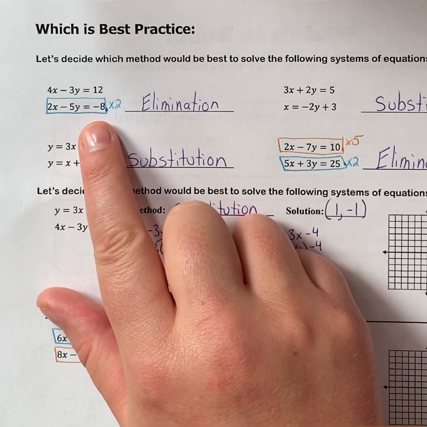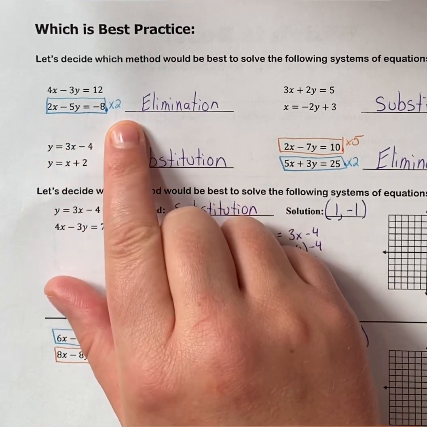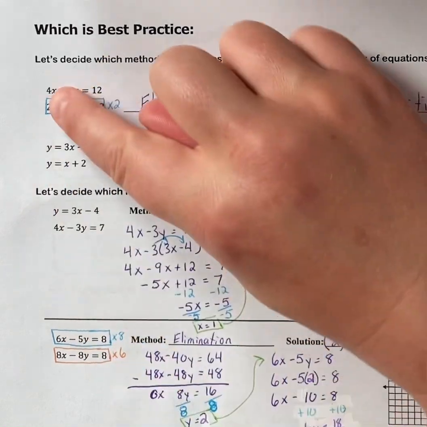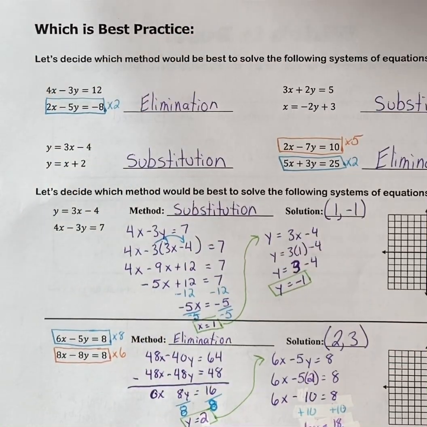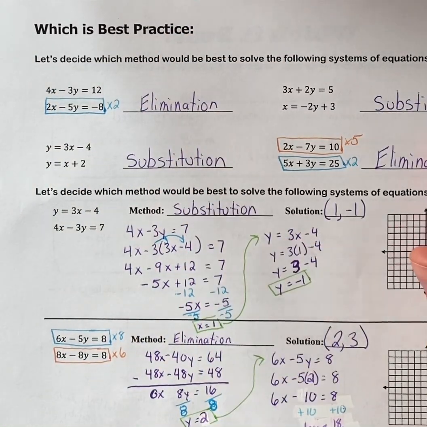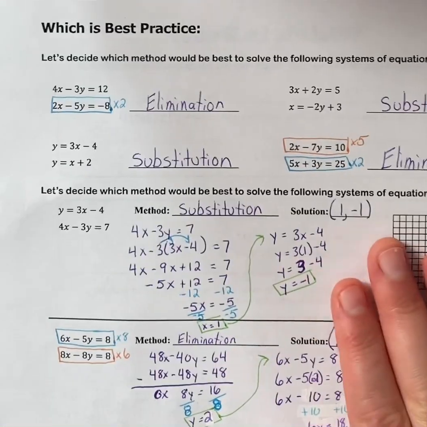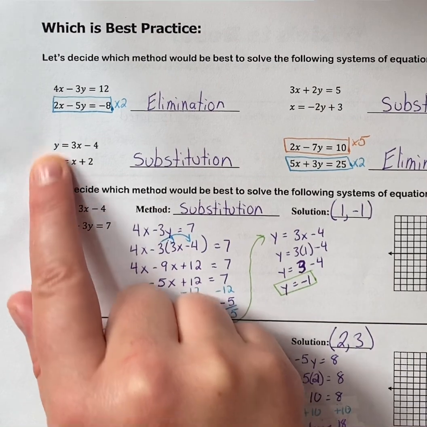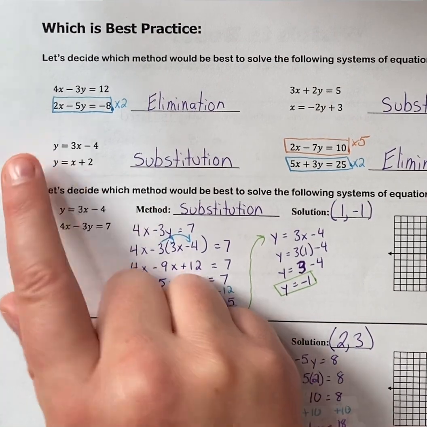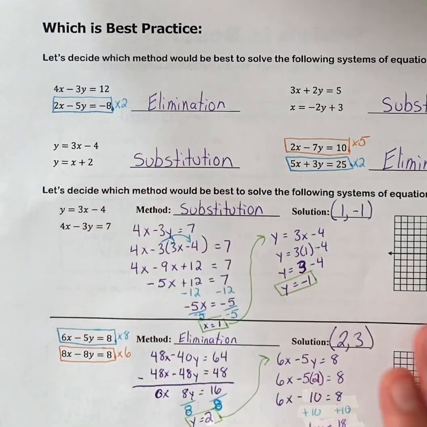So for this, elimination is best. I want to multiply this by 2 so that my 4 and my 2 line up. And then I'd want to do elimination. For here, I've already got something isolated, so I'd want to use substitution. For here, I've got 2 things isolated. That's easy peasy. So I just put this over here. I'd want to use substitution.